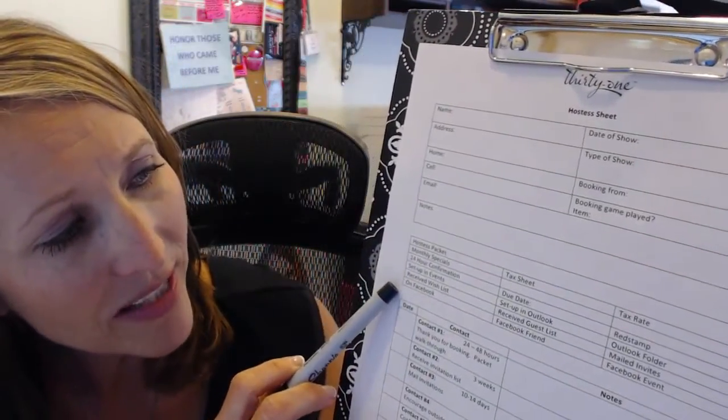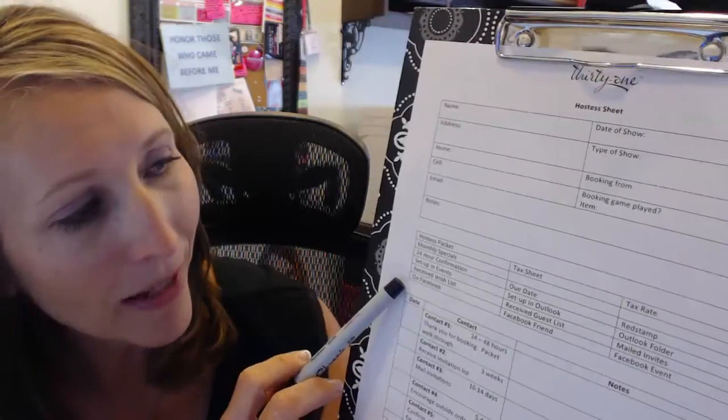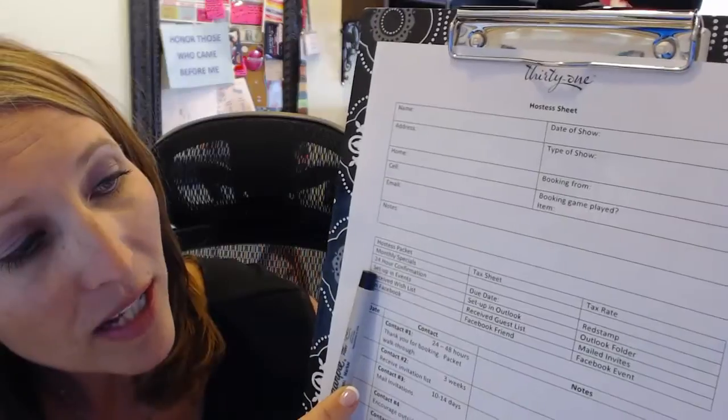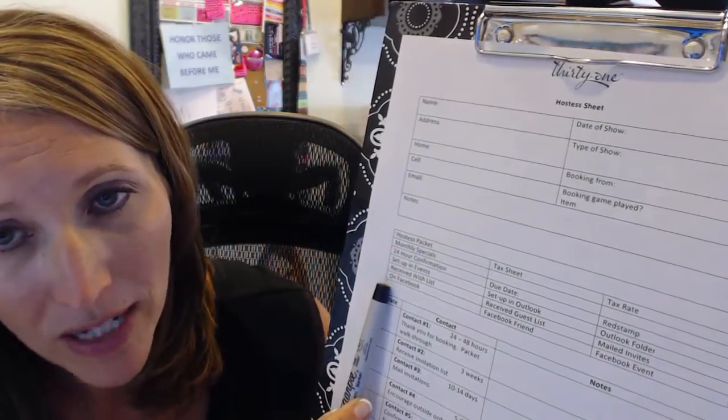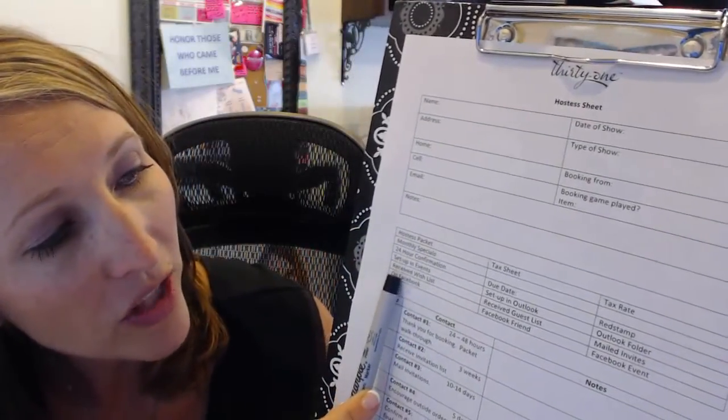Now you'll see there's some things that I need to do after I've given her the packet. I give a 24-hour confirmation. Just send her a quick email and let her know that I really appreciate her booking the party and I'm looking forward to it. I do go ahead and set it up in events, and I set it up as a Facebook event if I'm a Facebook friend with her. So those are the things that I need to do.